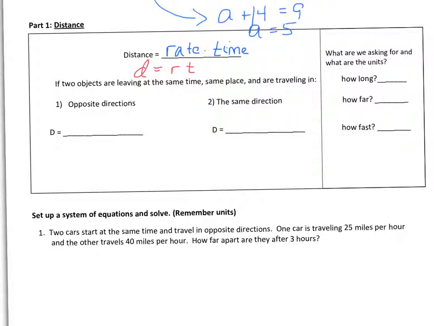In these problems there are two objects, so sometimes cars, trucks, trains, leaving at the same time from the same place, and they're traveling in two different ways, either opposite directions or the same direction. It's just like systems in terms of opposite and same, that trick I keep giving you: same, subtract; opposite, add. Same idea here.